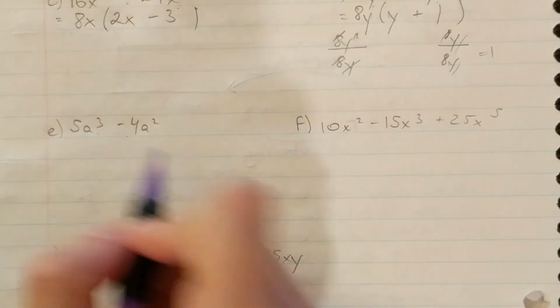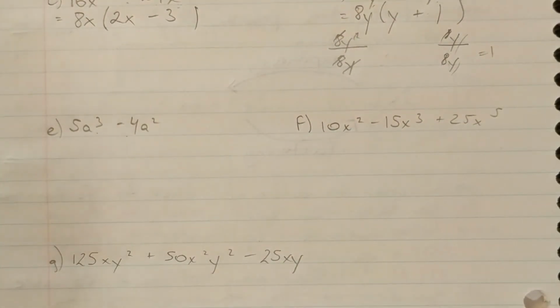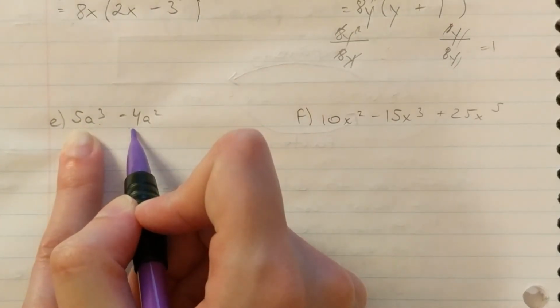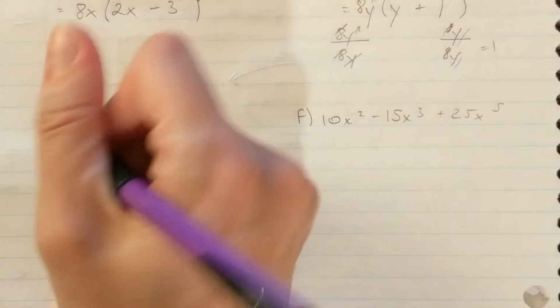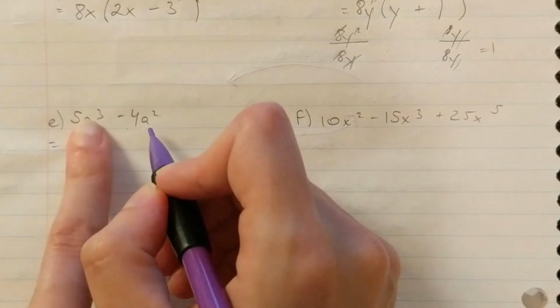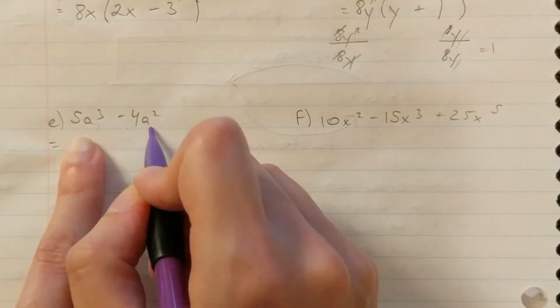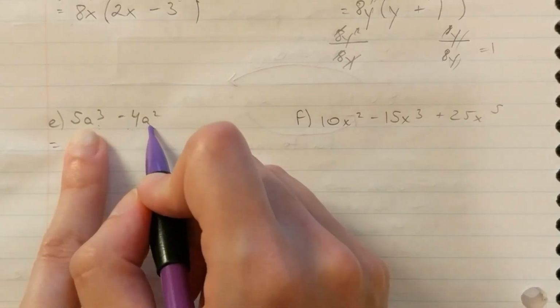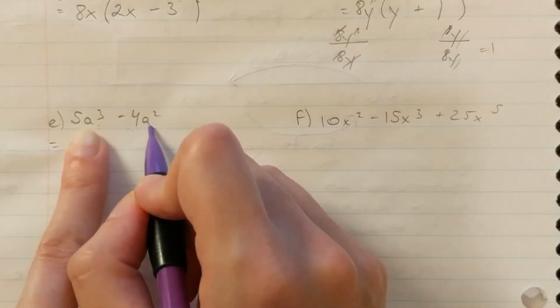5a cubed minus 4a squared. There is no numerical coefficient that I can pull out here that is a greatest common factor between 5 and 4 other than the number 1, and 1 is kind of useless, so we're not going to do any of those. I have an a cubed and I have an a squared. Remember how I said you can just look for the smallest exponent.